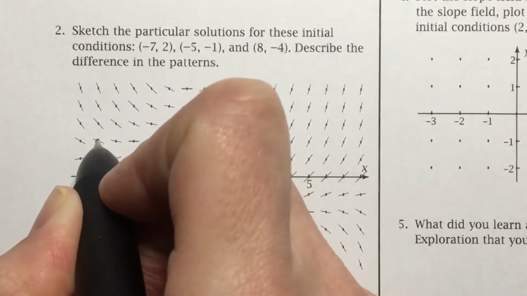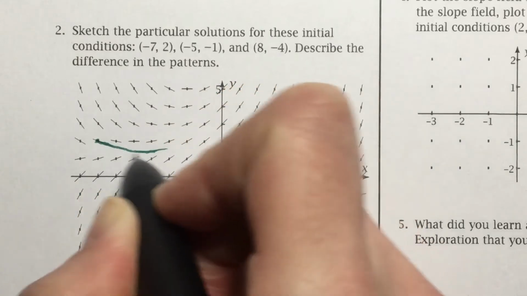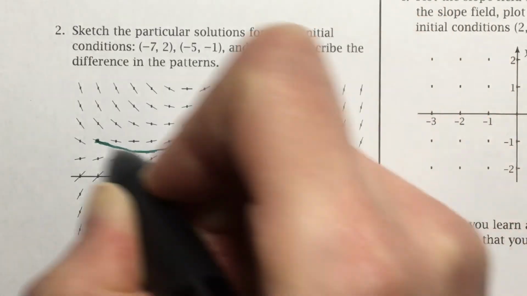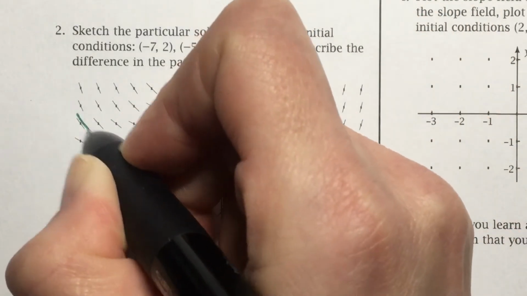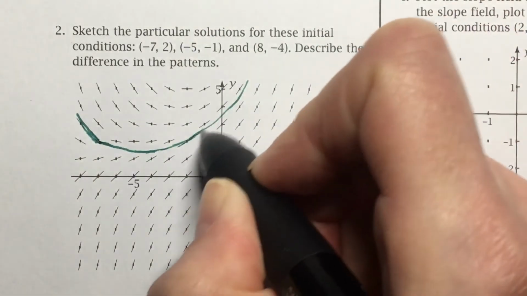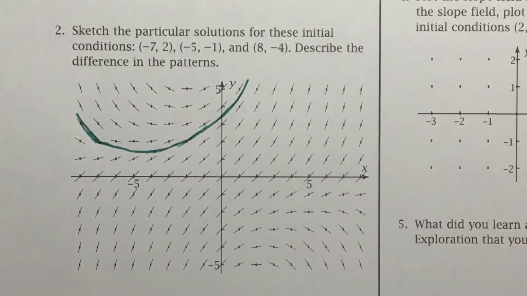I love this so much. I'm going to flow, so I'm going to kind of come down here. And then I see that it goes swooping up, something like that. And it doesn't matter that I don't have the equation that created the slope field. Totally doesn't matter. It's just getting used to drawing some particular solution. So here's my particular solution.